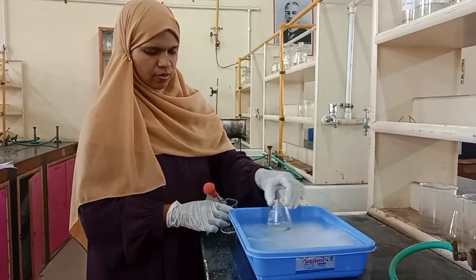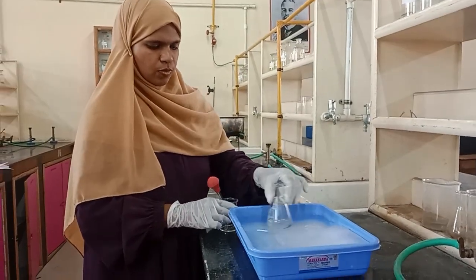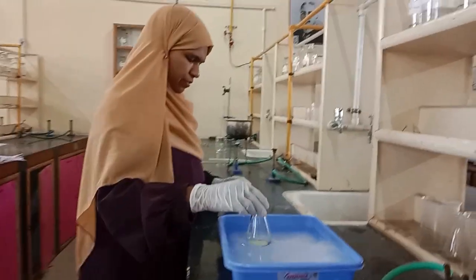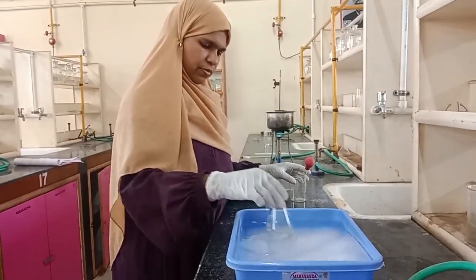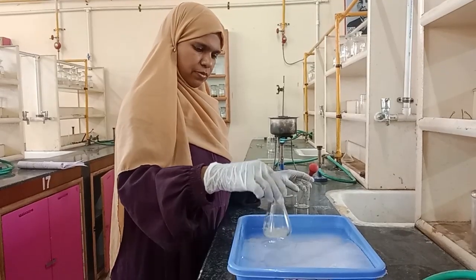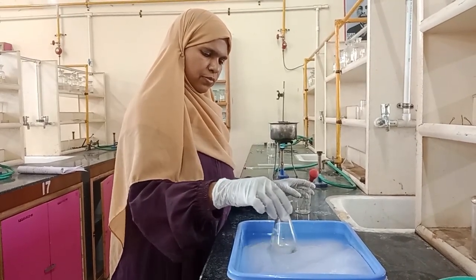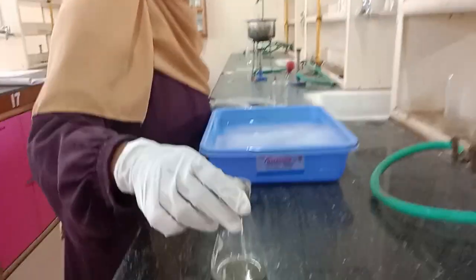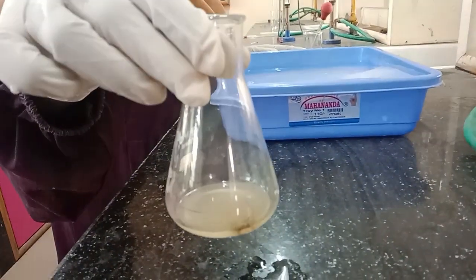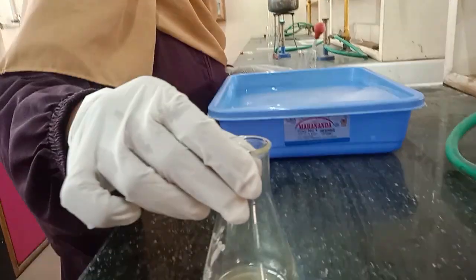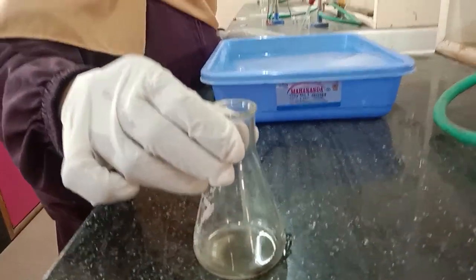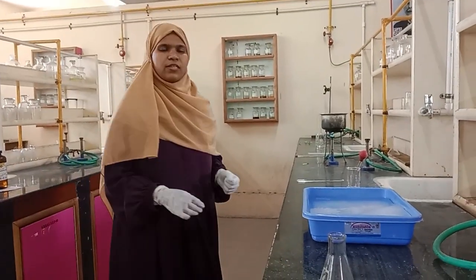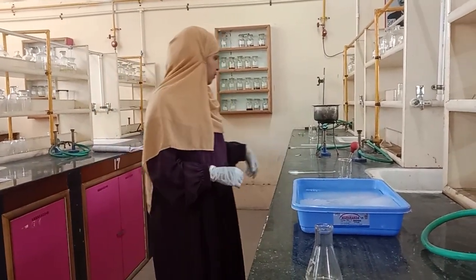You can stir continuously. You clearly observe this change of the solution. First it is a clear solution, then it converted into a precipitate. Now after room temperature, you heat it in a water bath up to 40 degrees centigrade.